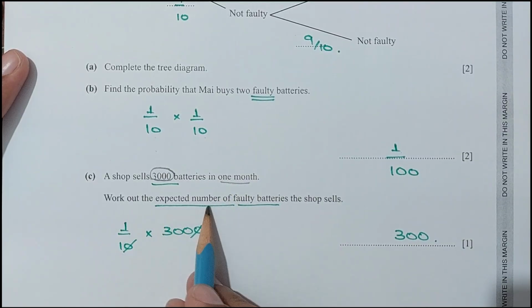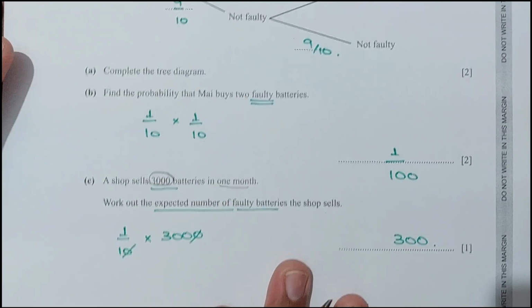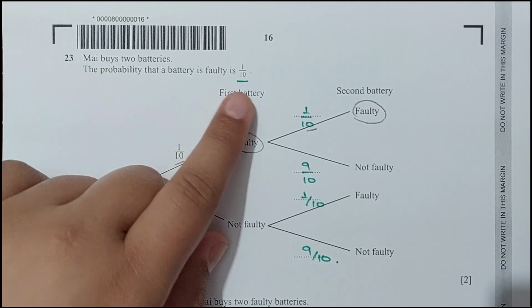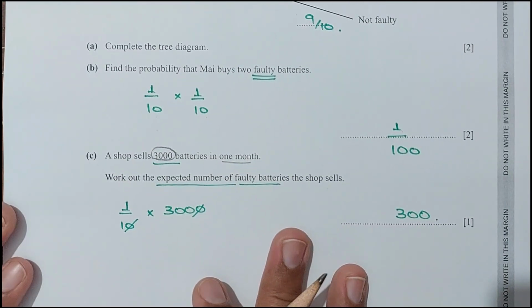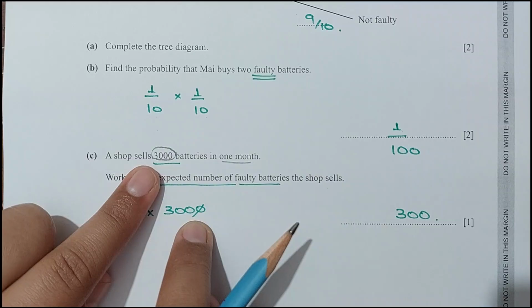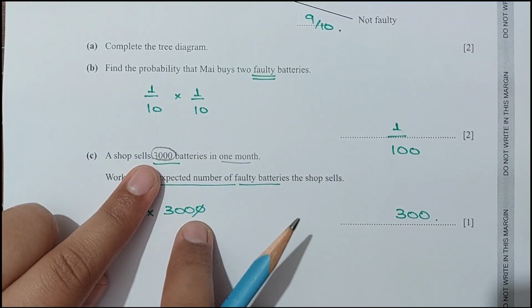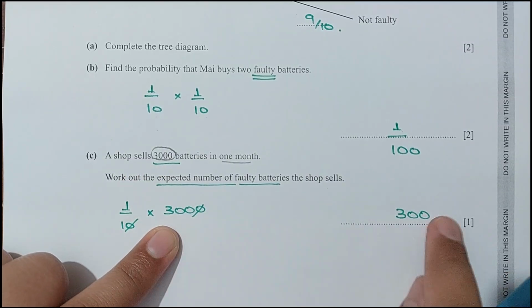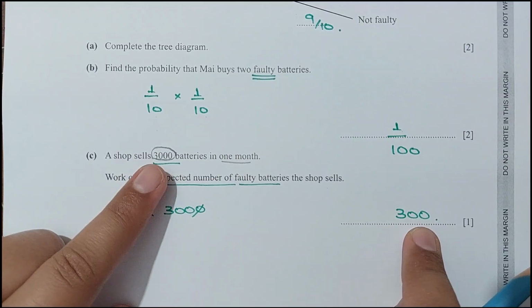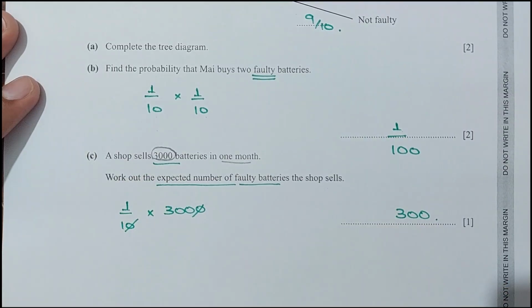Work out the expected number of faulty batteries the shop sells. So the probability of the faulty batteries is given, which is 1 out of 10, and multiply it by the number of batteries the shop sells in a month, which is 3,000. So this would be equal to 300. So out of 3,000, 300 batteries are faulty.